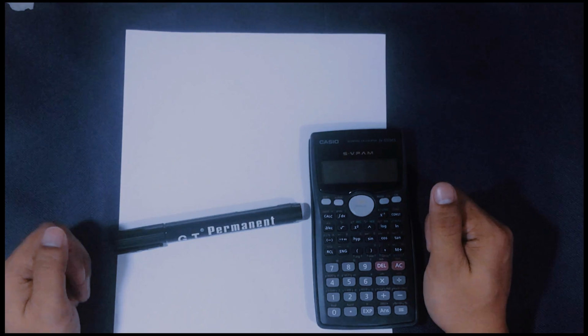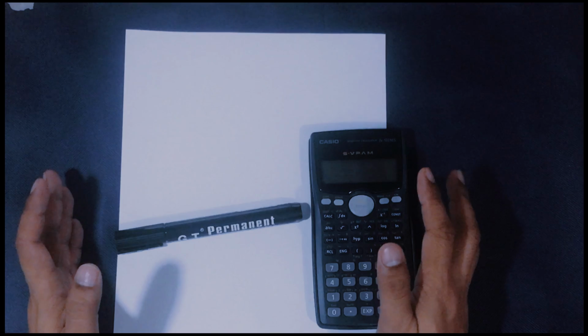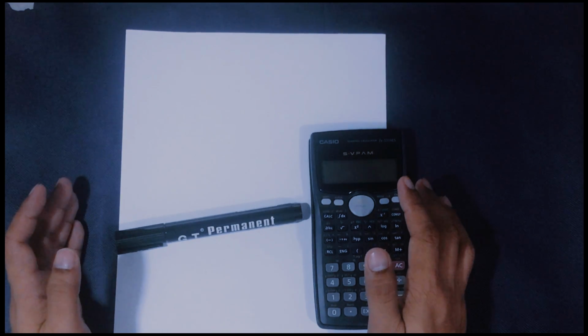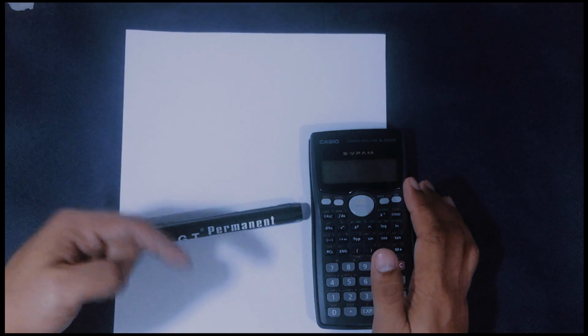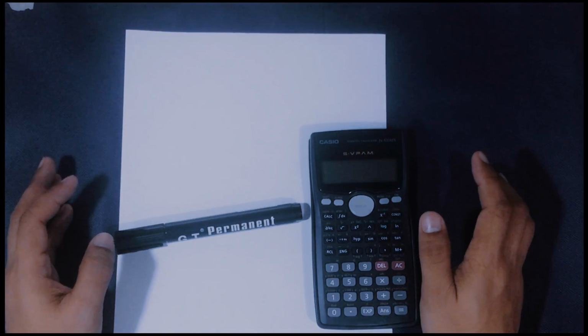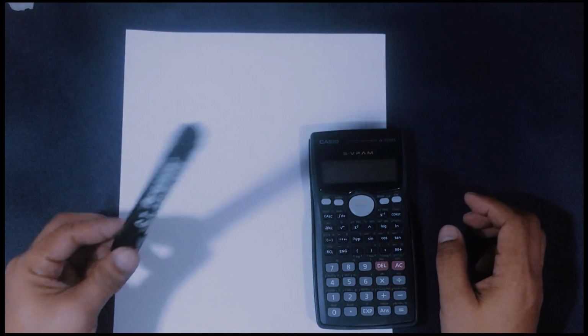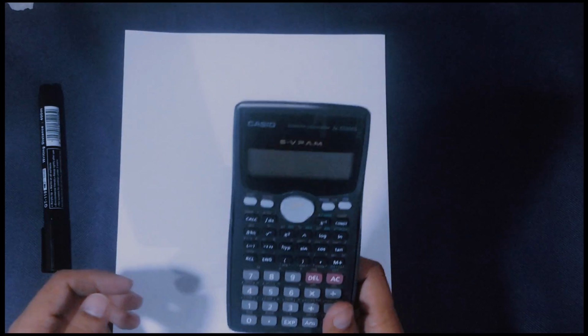So, in our lesson today, I'll be teaching you how to identify the amount of heat that was absorbed by a substance or that was released by a substance. You'll be needing the following: a marker, a paper, and of course, a calculator. Okay, so let's start.